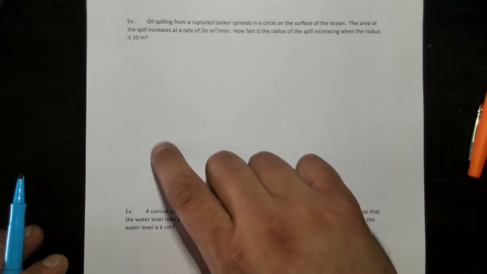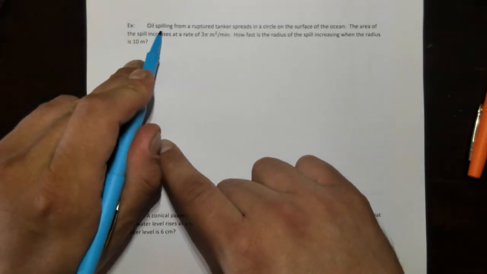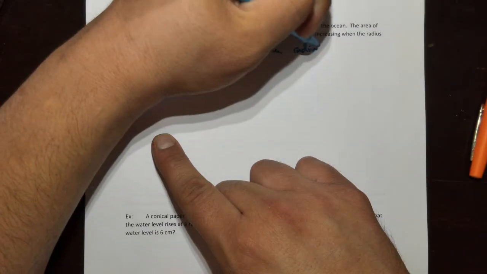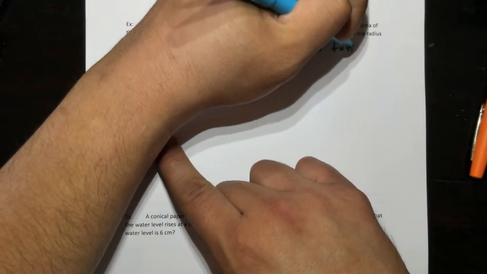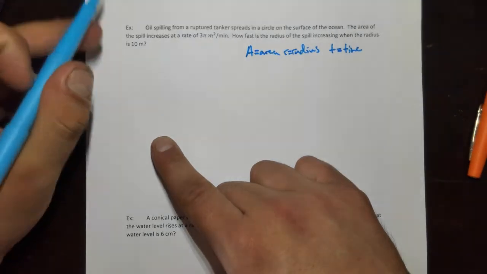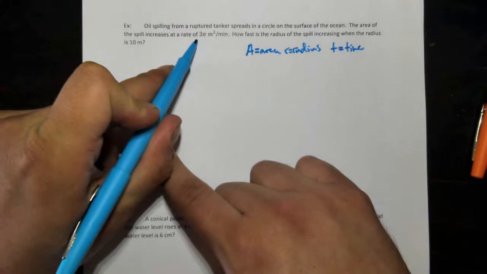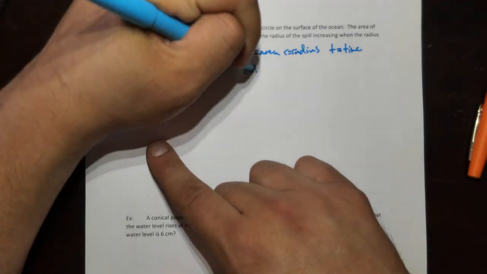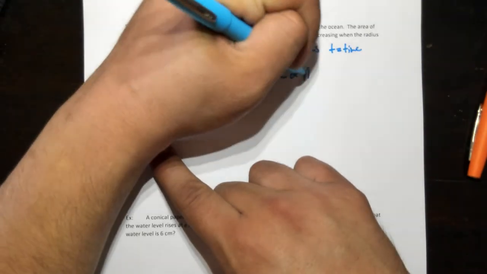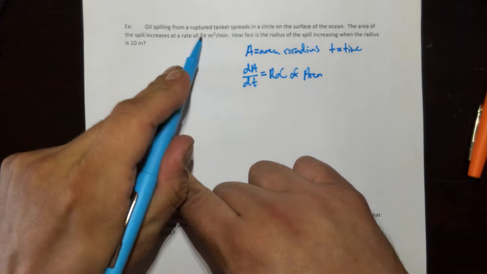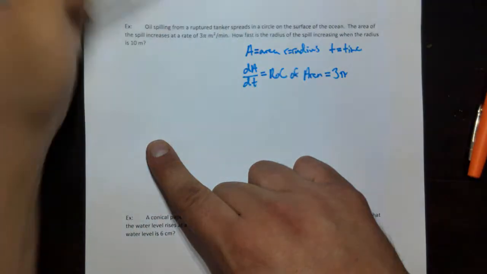So let's again define our variables. So we're still talking about a circle here, right? It spreads in a circle. So we have an area. We have a radius. And we have time, of course. The area, we're given the rate of change of the area. So that would be dA dt. And that is the rate of change of area. And that is given as 3 pi meters squared per minute.